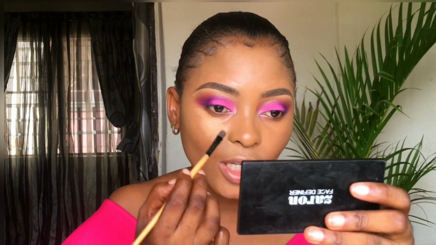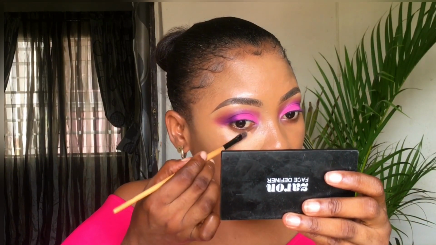Did I say jawline? My chin and my forehead. Always take concealer that has your undertone to highlight. Do not take something that doesn't match your undertone. Your face might be looking lighter than usual.